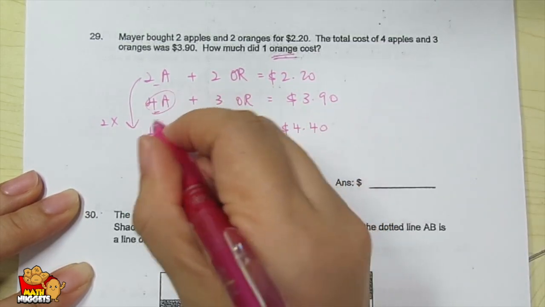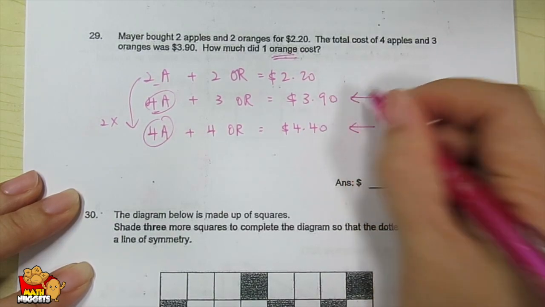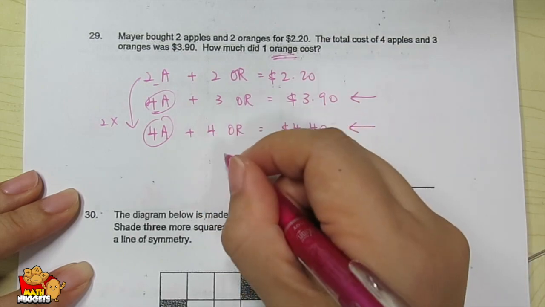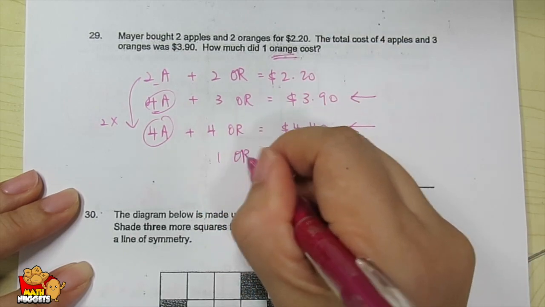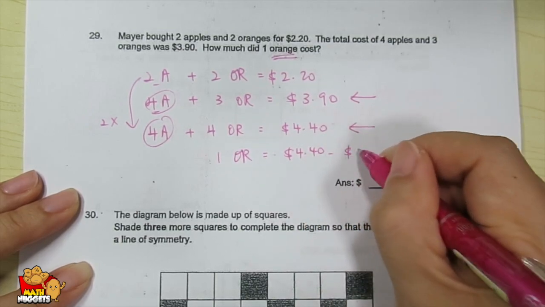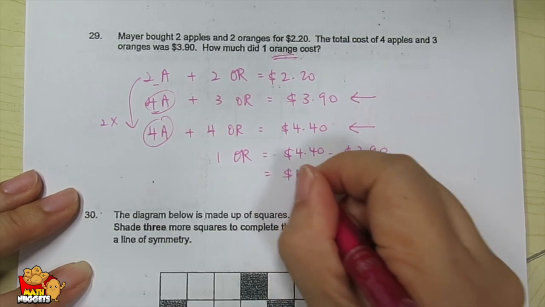So now I have 4 apples and 4 apples the same. Which means I can take this minus this. Can you see if I take 4 oranges minus 3 oranges, I'm left with 1. So 1 orange would be equals to 440 minus 390, which is equals to 50 cents.